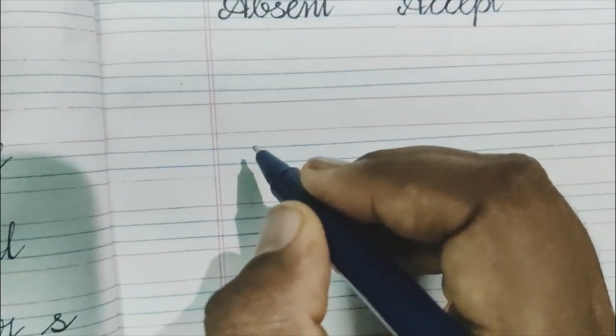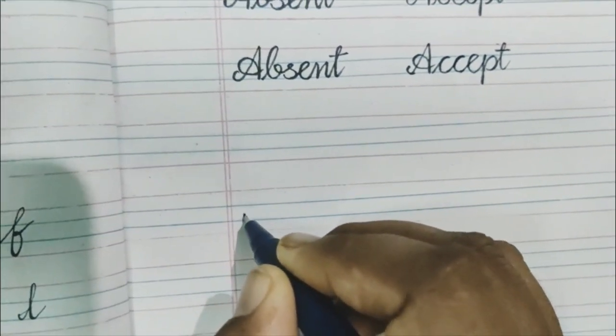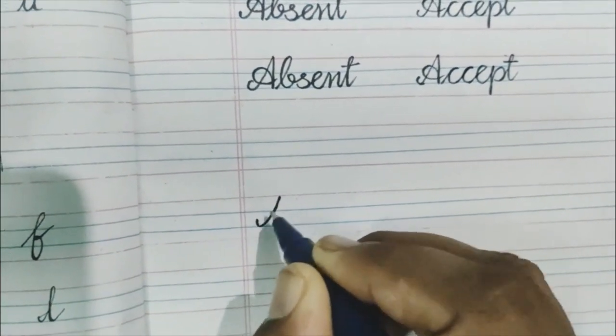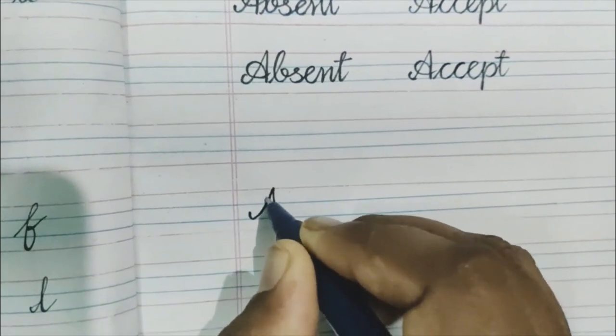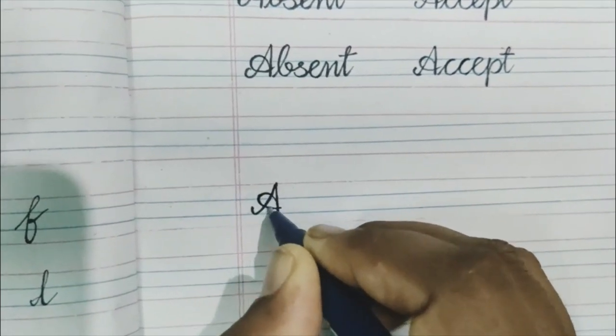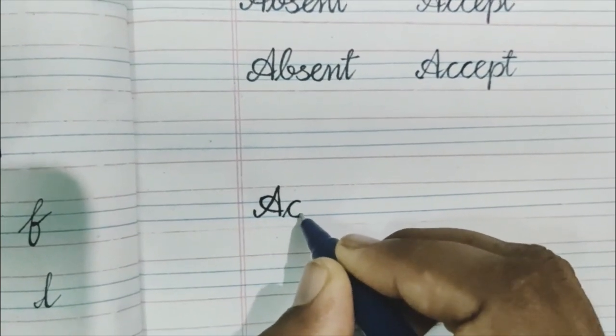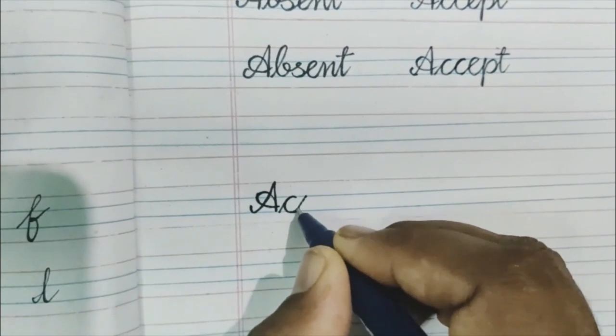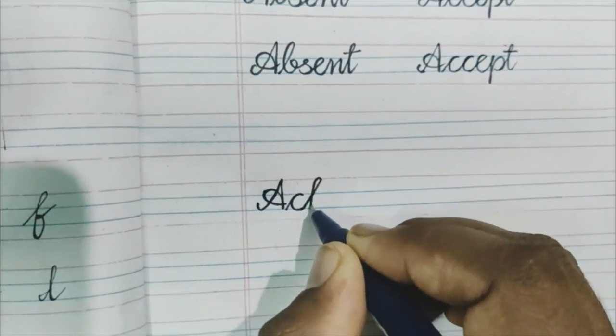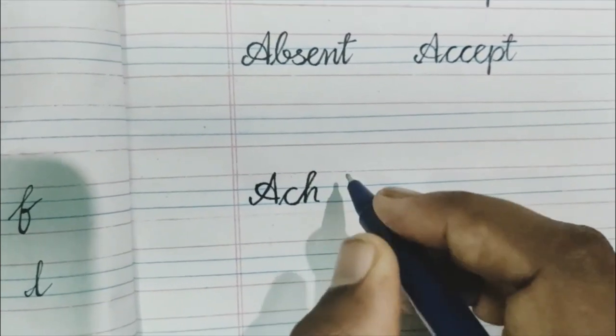Students, look here. A slanting line and then come back and just draw a loop like this. C, just a curve. For H, a slanting line and then come back, afterwards a downwards curve.